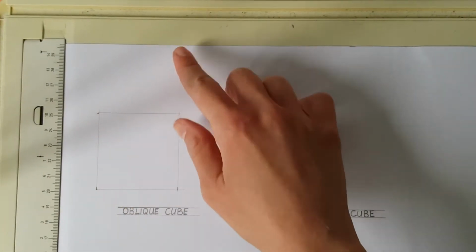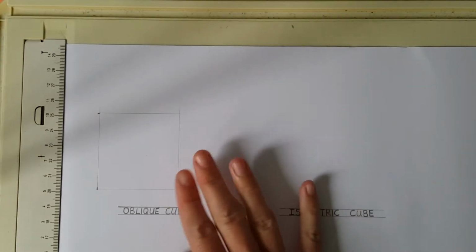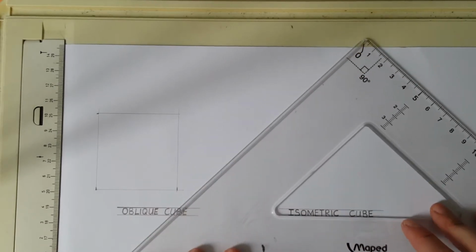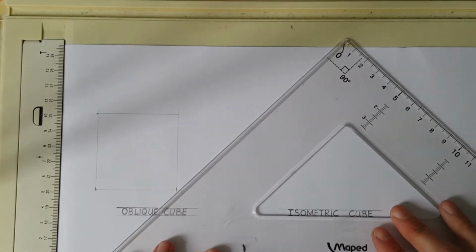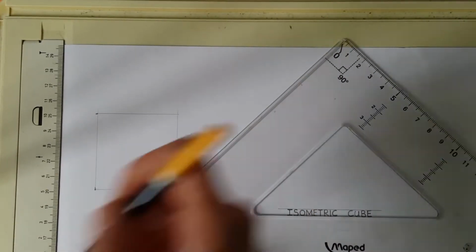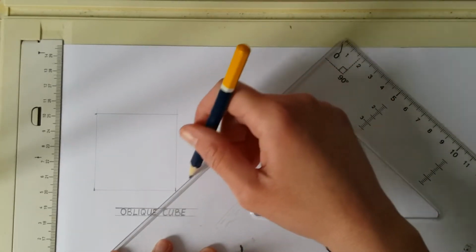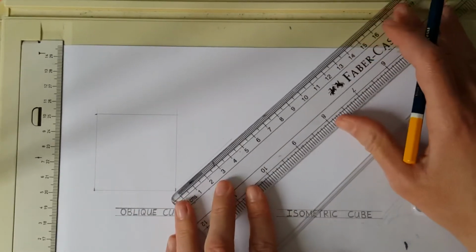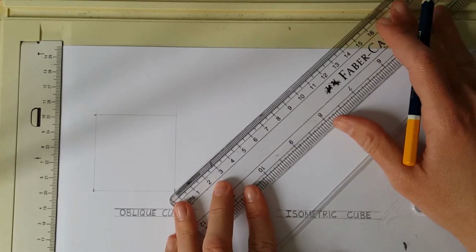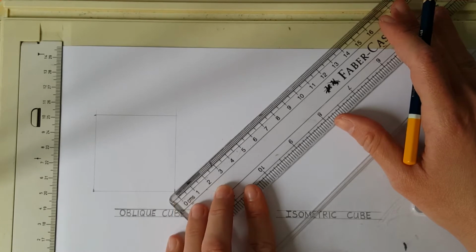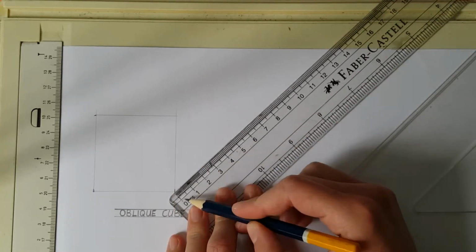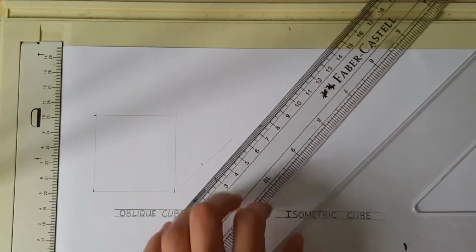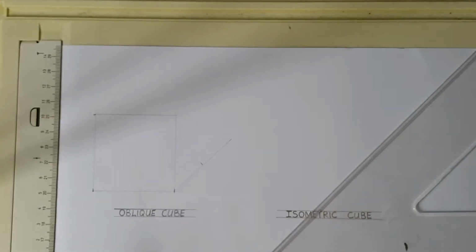And now we're going to be drawing the 45-degree angled lines to indicate that this shape is going to be a 3D shape. So up till now, just draw a light line, and then since this is going to be an oblique cube, the lines at the side are going to be half the length. So let's make these lines 25 millimeters.